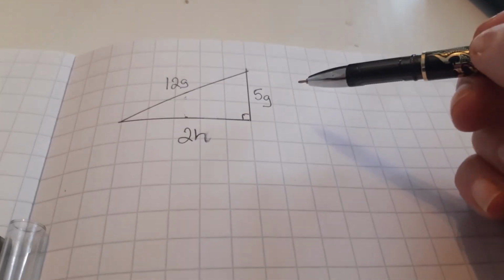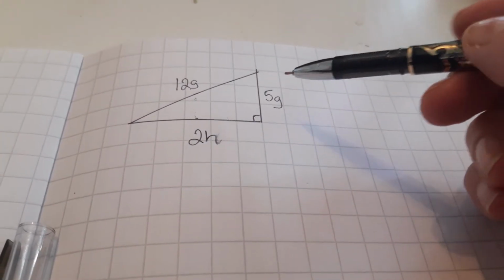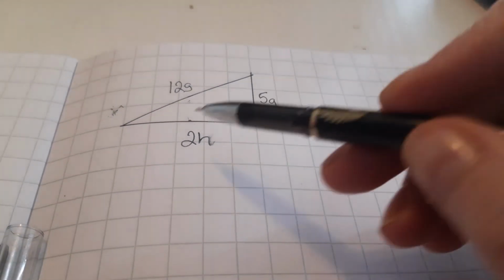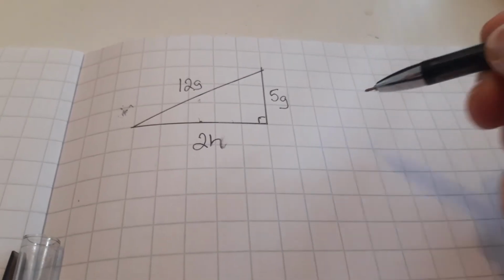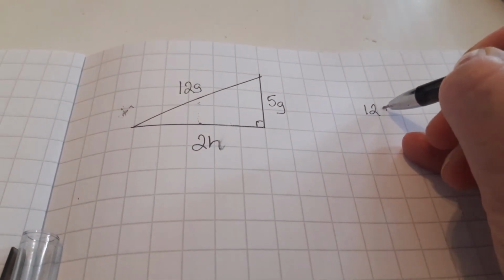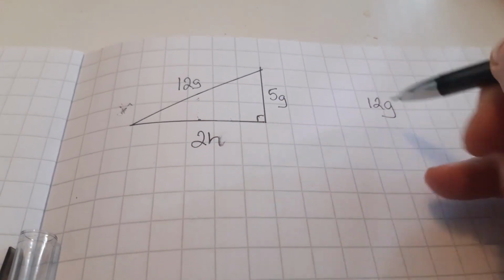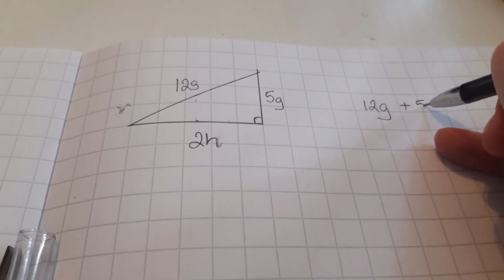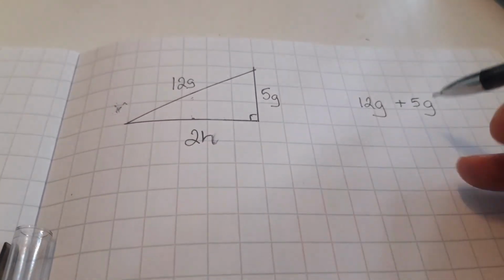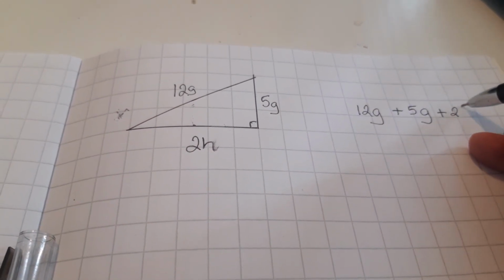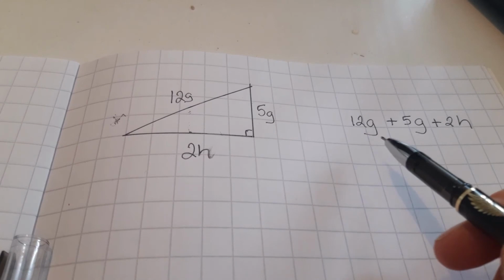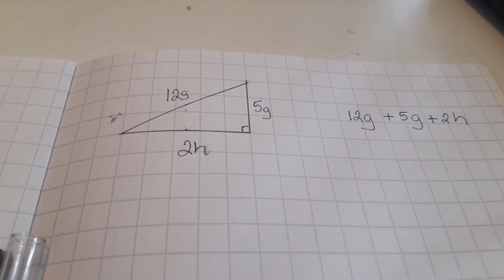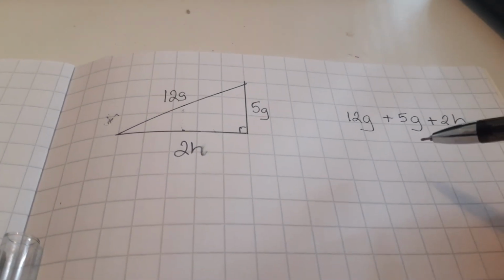So, I'm going to go back to another example where I have 2 different letters, but it's just a different shape. So, we can start any corner we like. We'll start in this corner. And we go up the slanted side, and that's 12G. Down this side is 5G. Along the bottom is 2H. And we have added the 3 sides together. We're just going to try and make it shorter to make it neater.